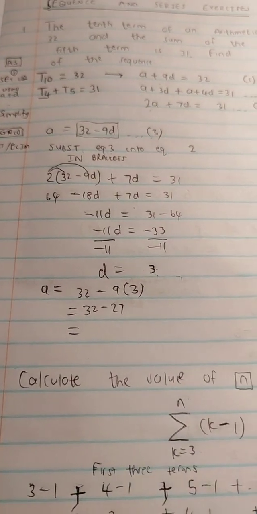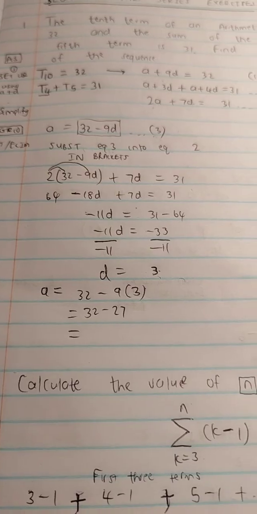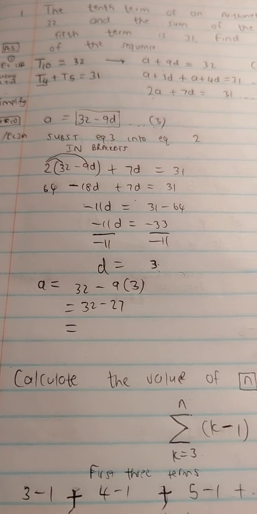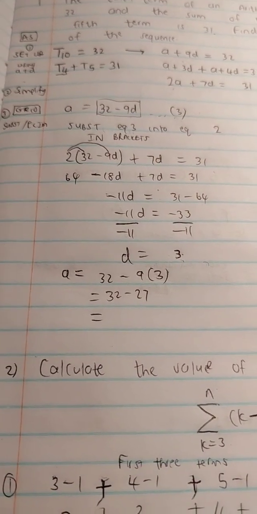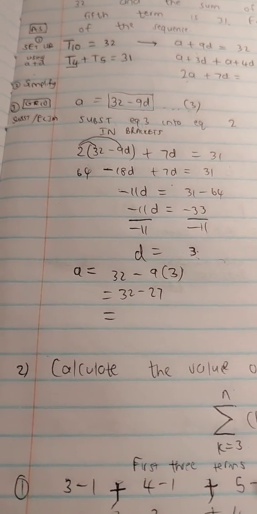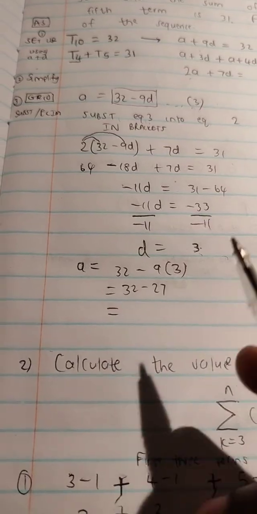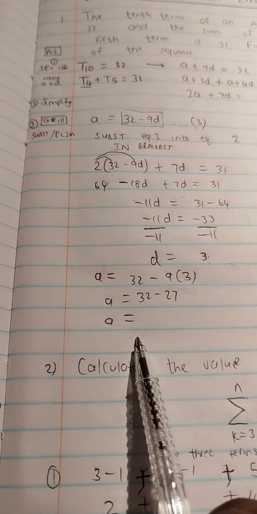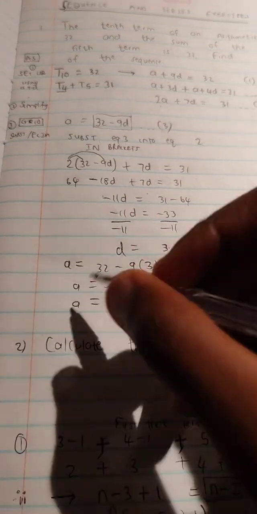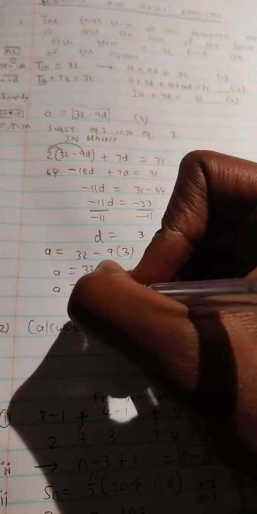You see how those silly mistakes culminate and add up, and then it's a loss of many marks. And then you get marks that you don't deserve because you are silly. I can't tolerate silly mistakes too much. Yeah, 32 minus 27. Please, guys.